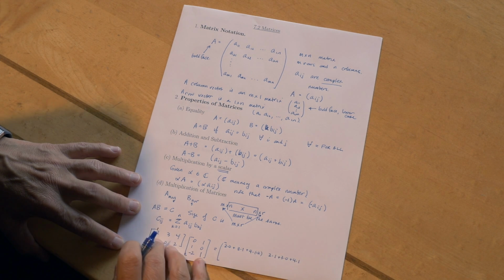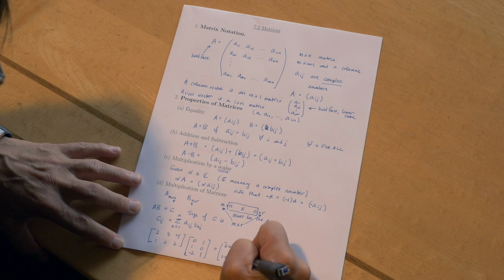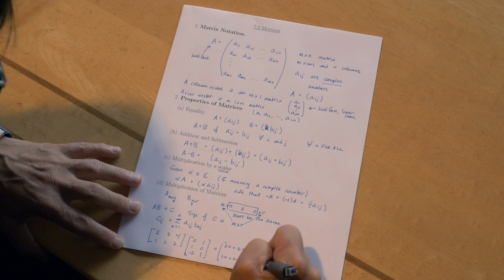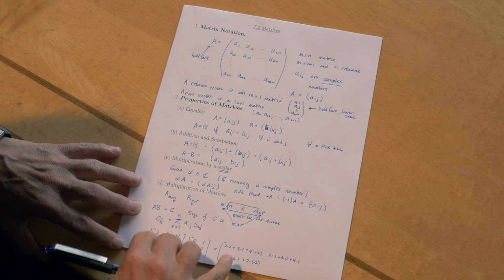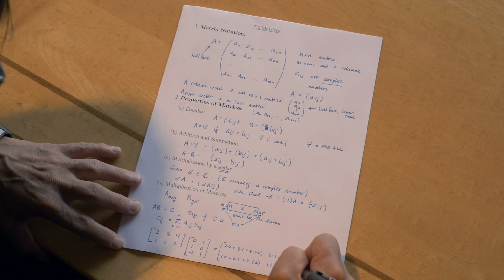And then I do the second row into the first column, and I'm getting 1 times 0 plus 0 times 1 plus 2 times minus 2. And then finally, the second row into the second column: 1 times 1 plus 0 times 0 plus 2 times 1.